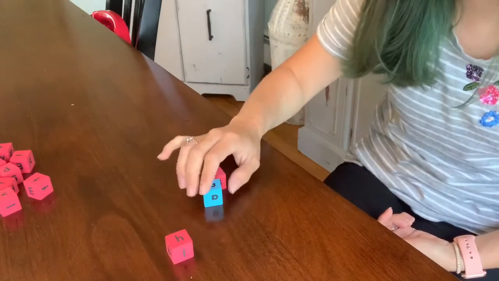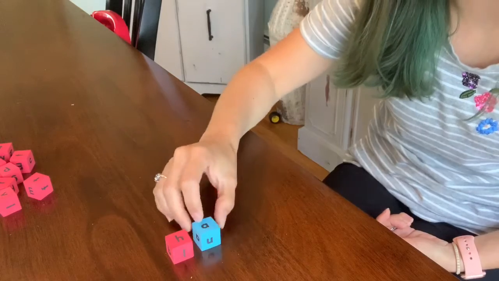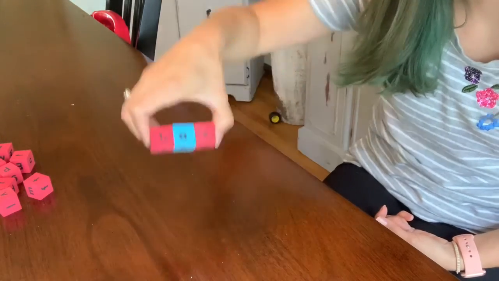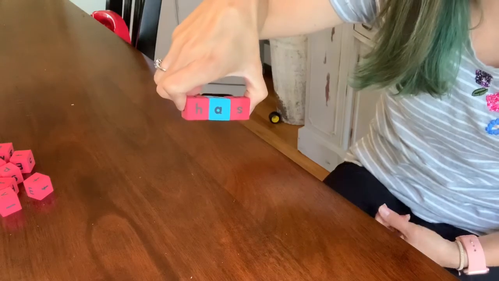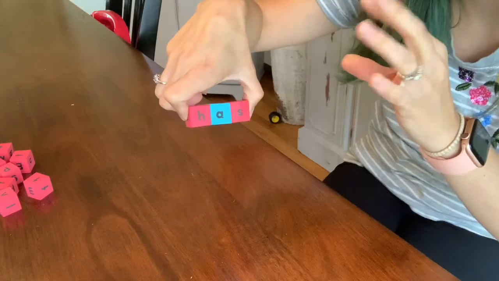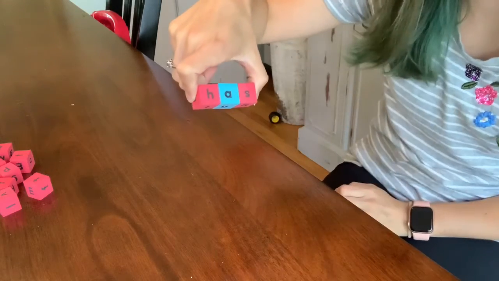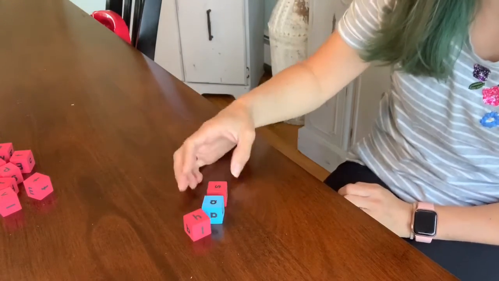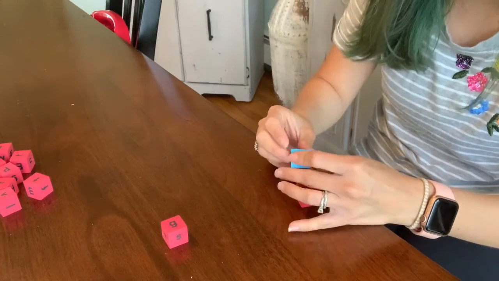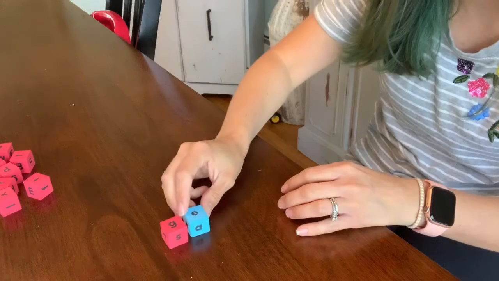My first one is going to be H, A, S. What's the word if you tap it out and then blend it together? Has. Good. Our next word, get ready.